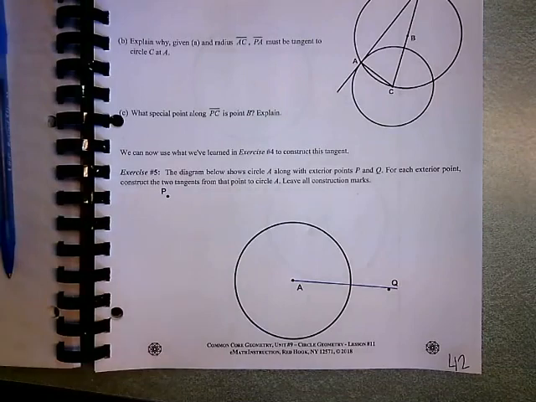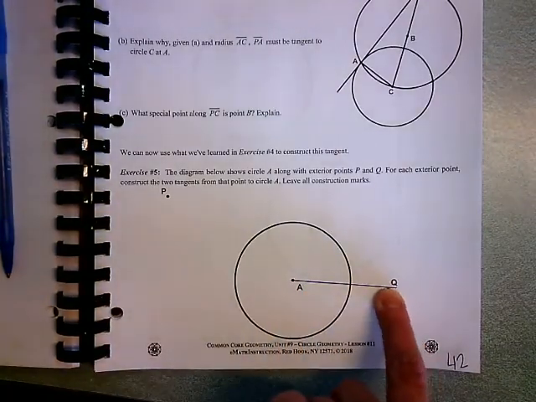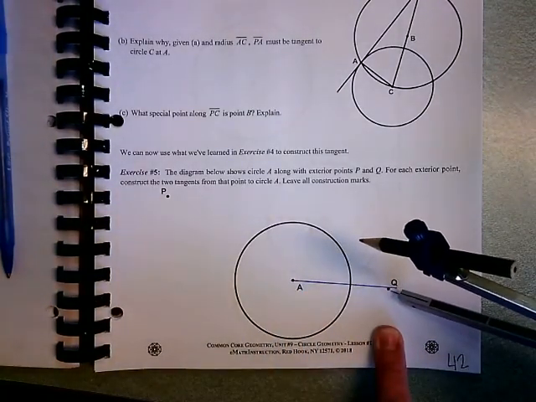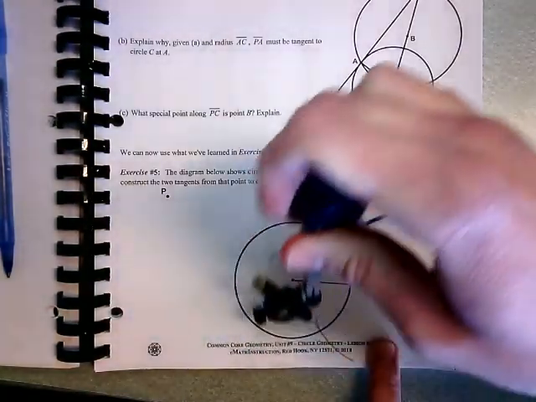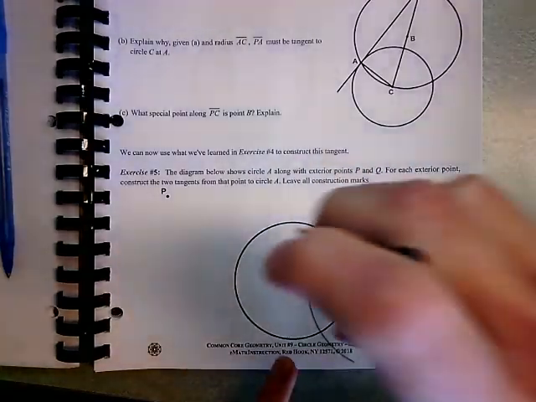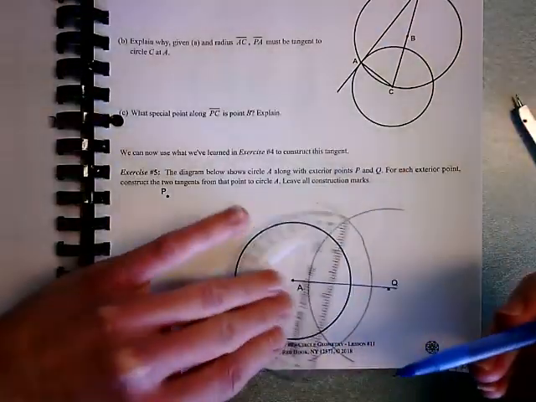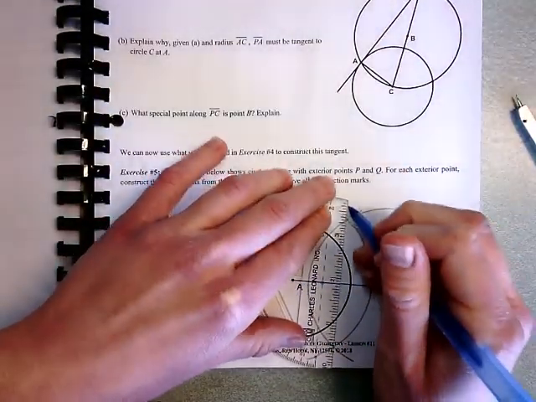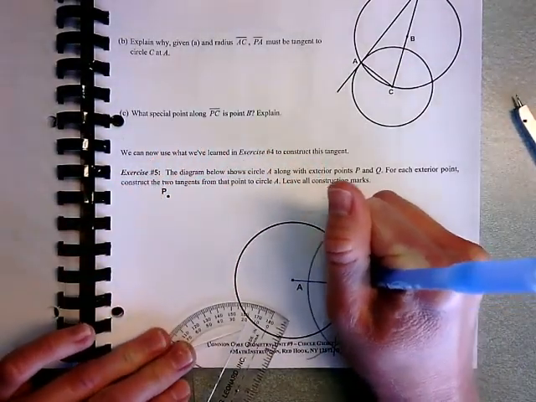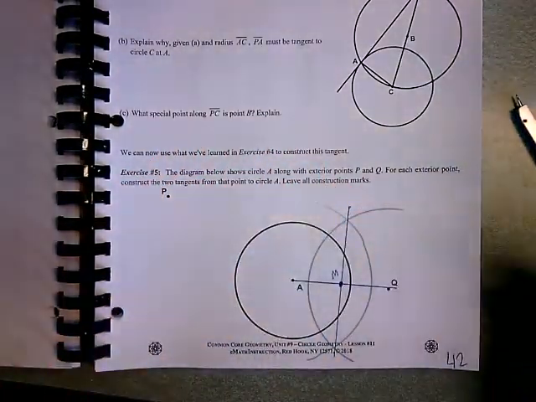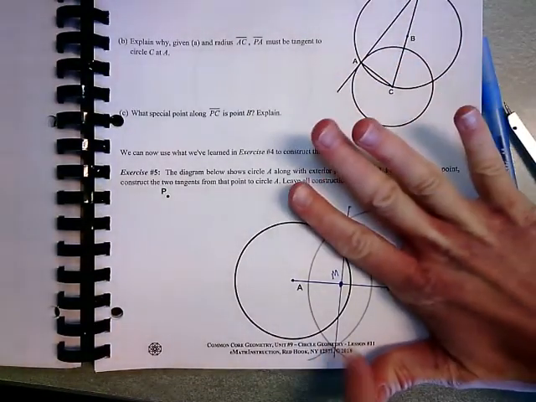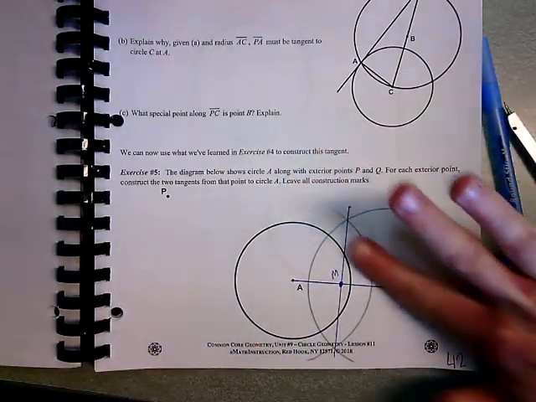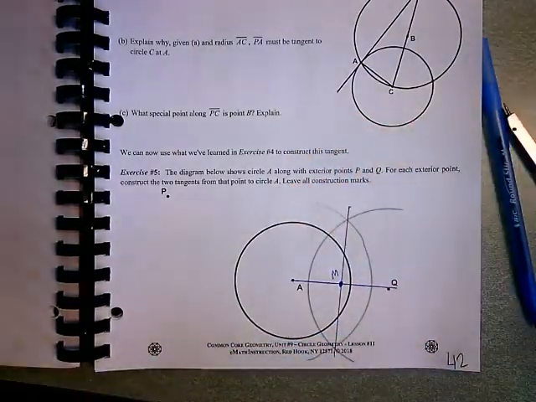Now what we're going to do is the perpendicular bisector of this line. Like that, and like that. We're going to draw a line down through the middle. This is going to create a midpoint of this line. We're not done yet though, because we want tangent lines that connect from point Q, touching the circle.